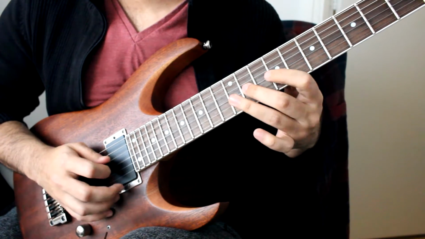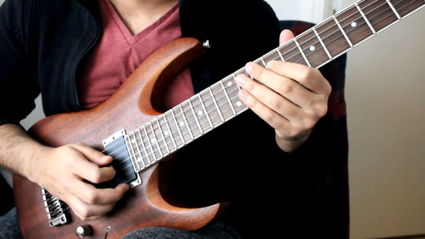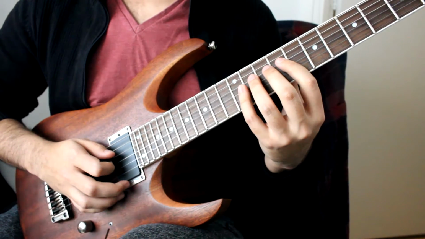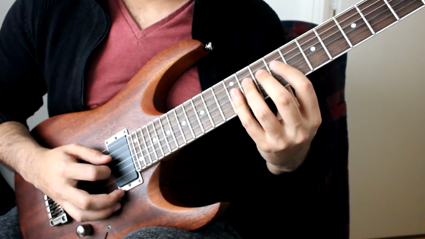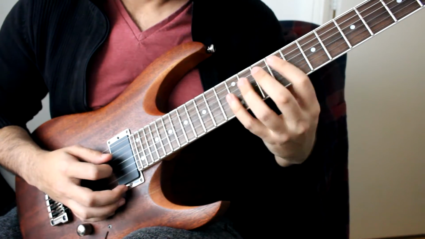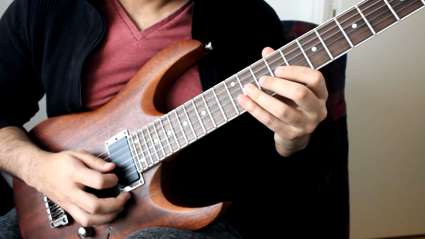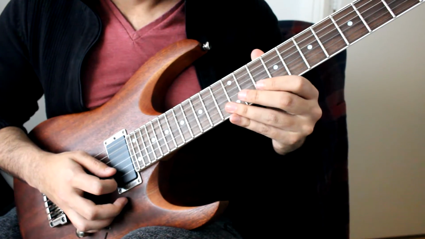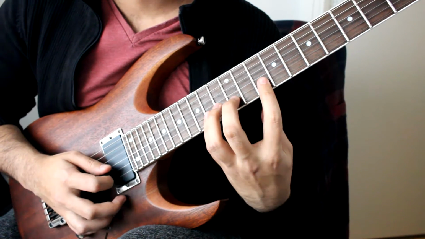12, 11, and then back to 9 on the G, not 10 and 9, but just the 9 on the G. And then we have a little run, which is 3 notes per string, except for the last string where we're doing 4 notes per string. It goes as follows. We have 9, 10, 12 on the D string, on the G string, 9, 11, 12, and then on the B string, 10, 12, 13, 14, and then you're using all of your fingers right here.